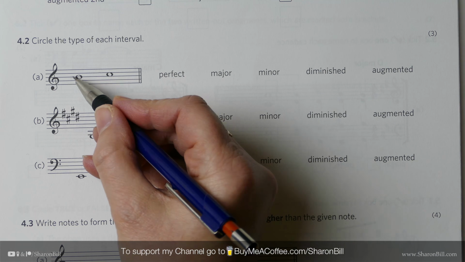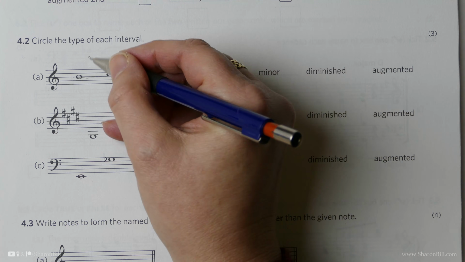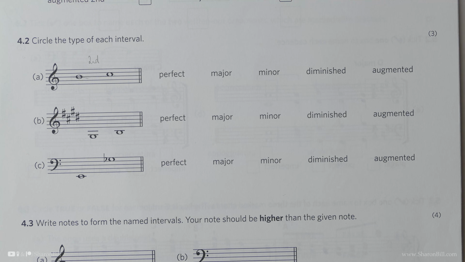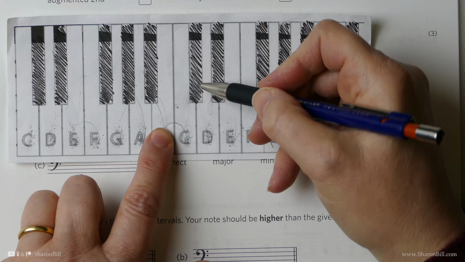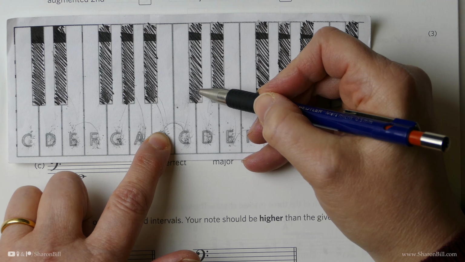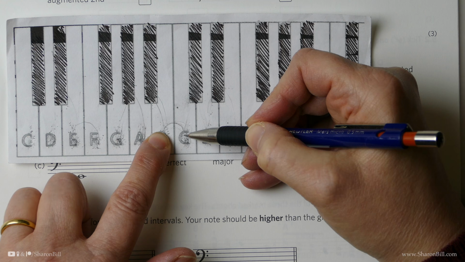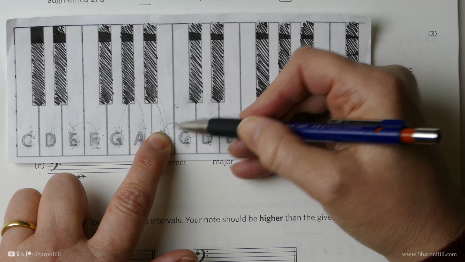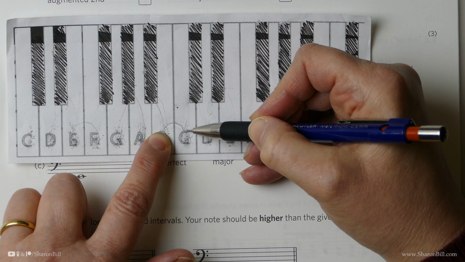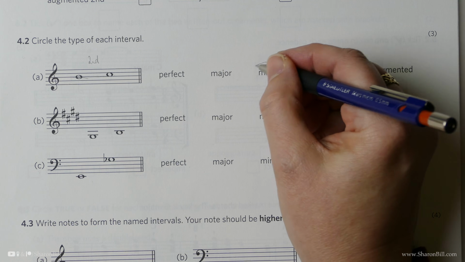However, here we've got from a B to a C, 1, 2. It's a second of some sort. Now B to C sharp would be major. There's our full step, our full tone. And the fact that it's a C, it's sort of implying a natural. There's no sharp, and so we've made the major interval smaller, and minor means smaller, and so it's a minor second.